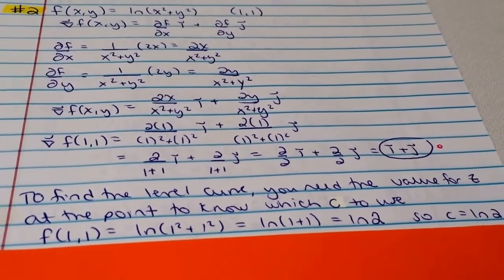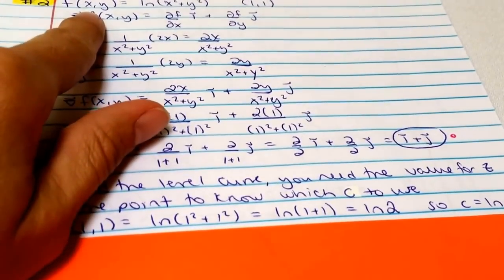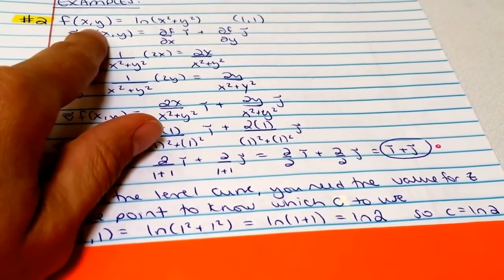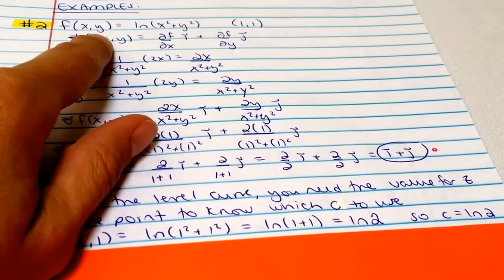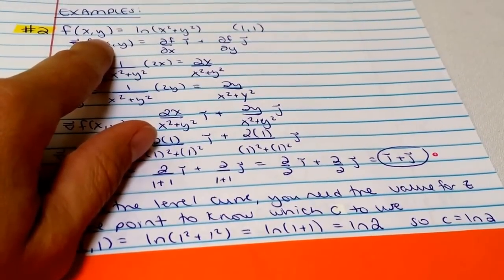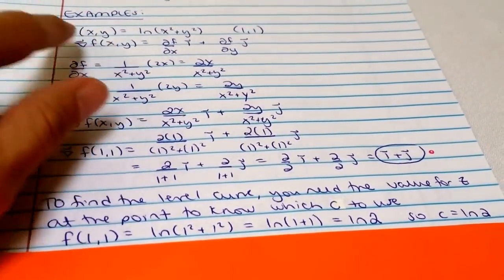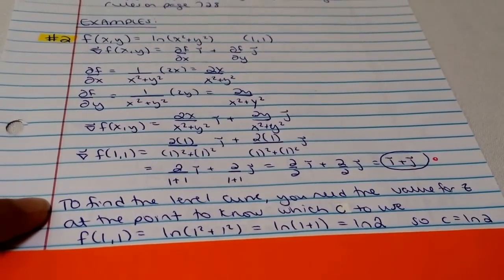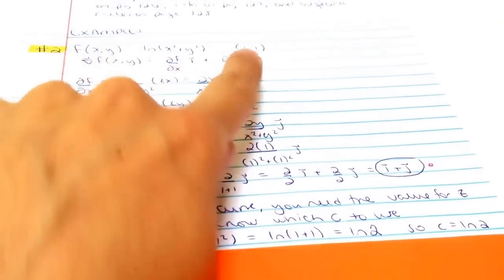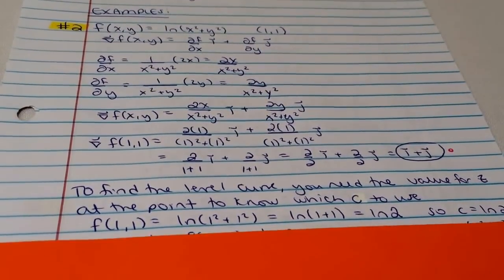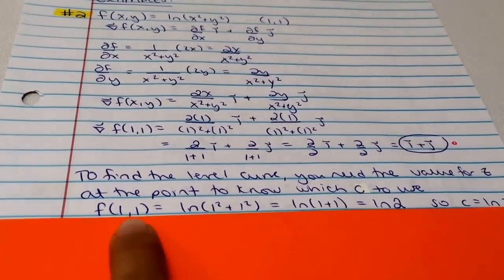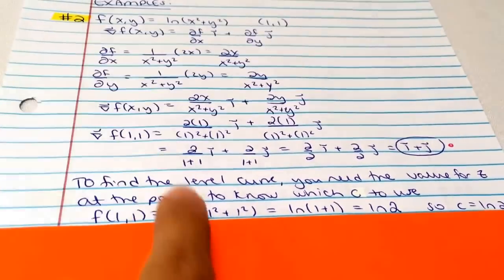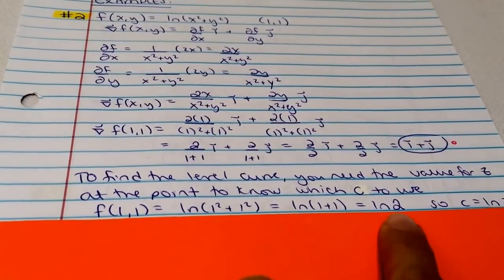For the level curve, f of x, y is the z. Level curves are when you take c's and plug different c values in for the z to get graphs in the xy plane. So the level curves are graphs in the xy plane. So you want to figure out which c value corresponds to this point. If you plug that point into the original function, into the f, up here at the top, the original, you're plugging in the point, and that gives you ln of 2.